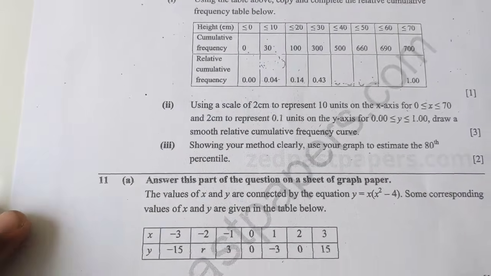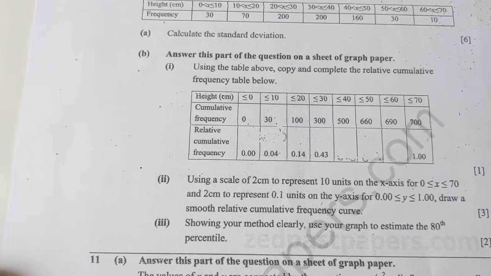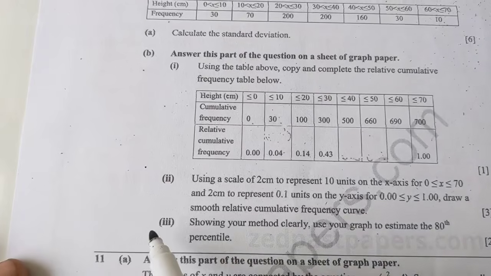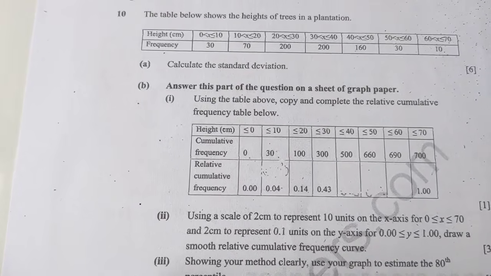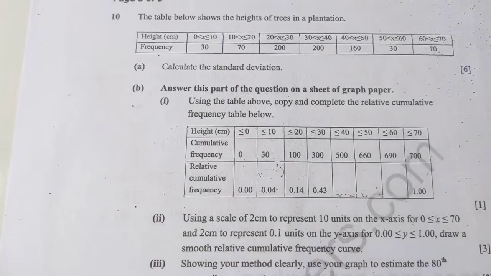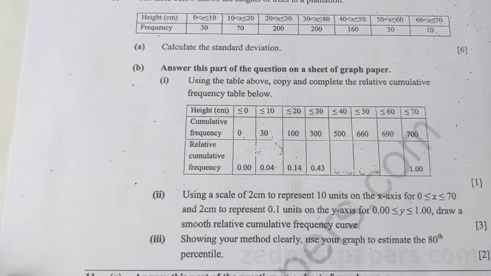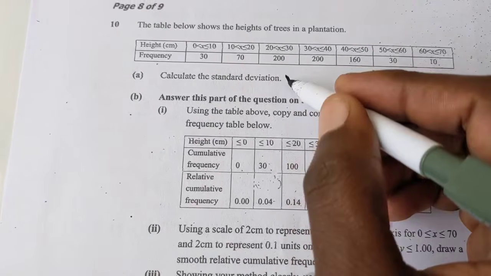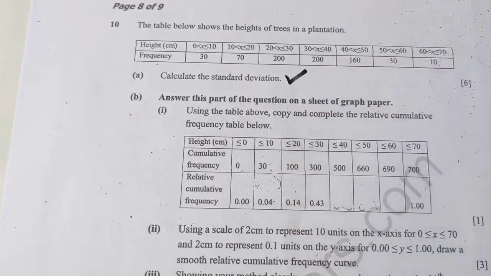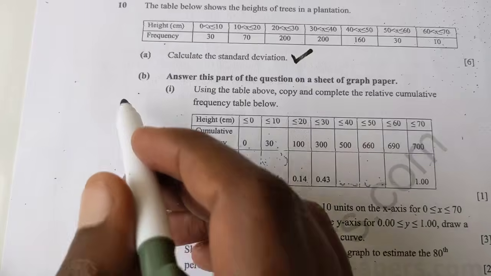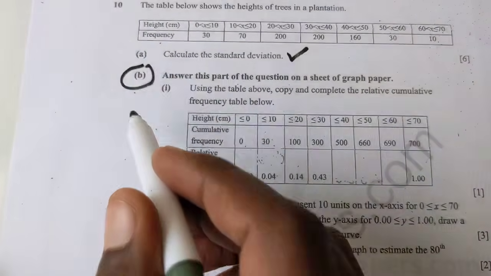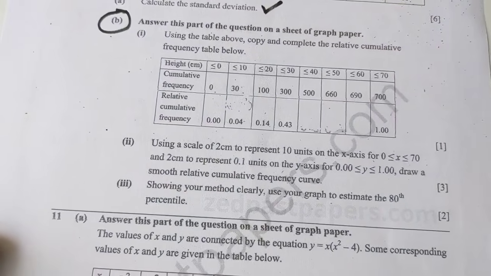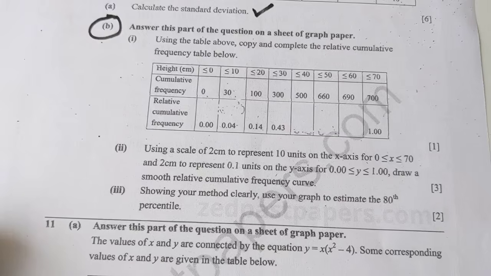Now I just want us to focus on statistics, finalizing with statistics. This is the question that came in statistics on that question paper. We already know how to solve standard deviation, so I just want us to do this graphical work on question B. We are going to solve question B together.